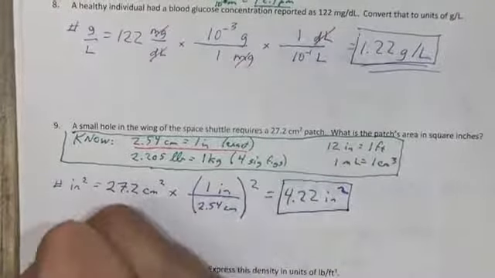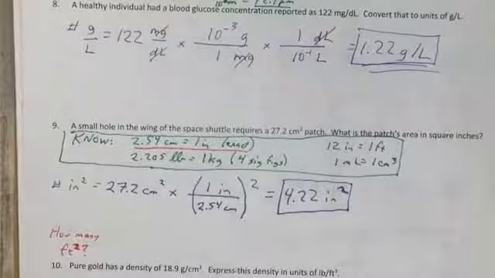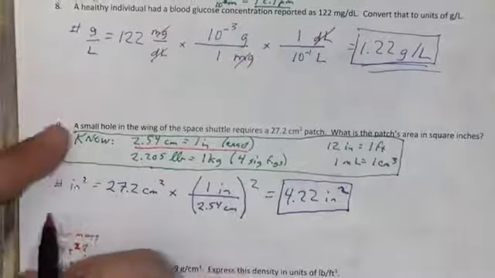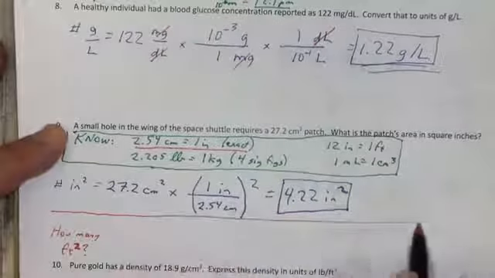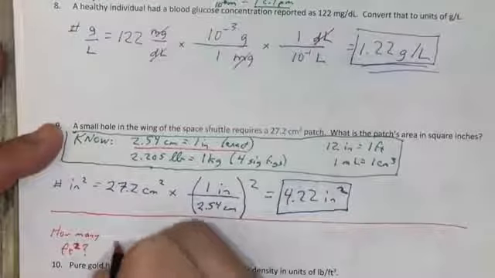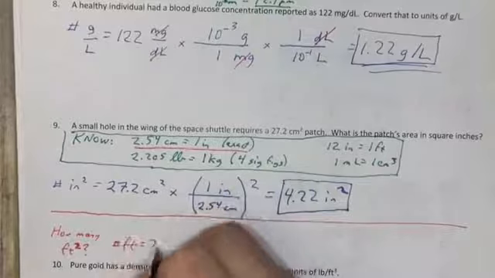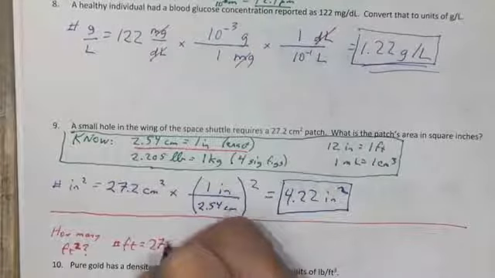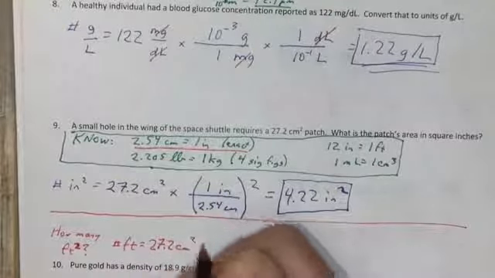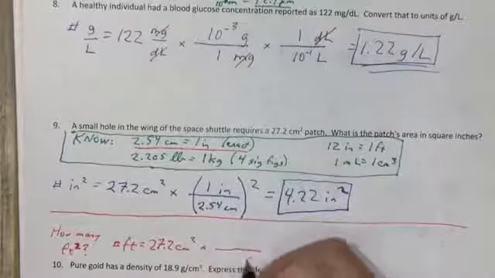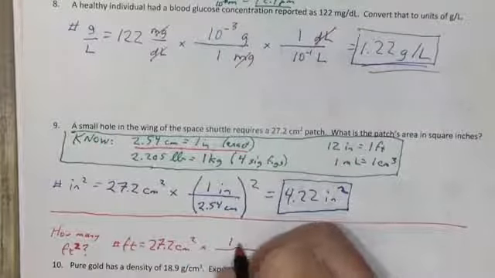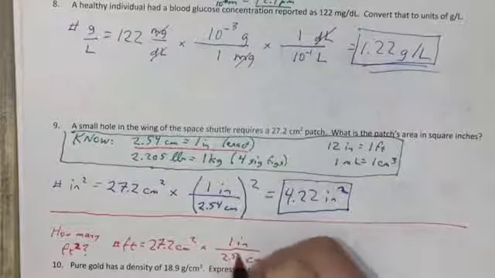It should be square feet. Okay, so let's do that. We'll just set this up and do this as a simple example problem. And I want to know the number of square feet. If I were to start with 27.2 centimeters squared, and first I go from centimeters to inch, I know 1 inch is equal to 2.54 centimeters.